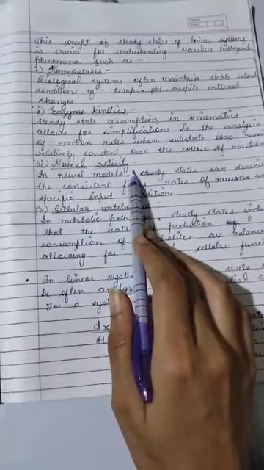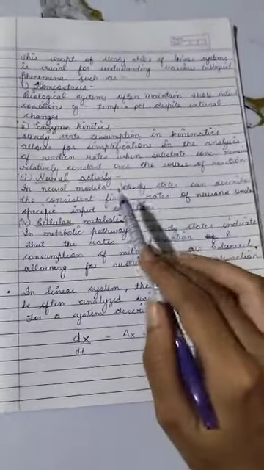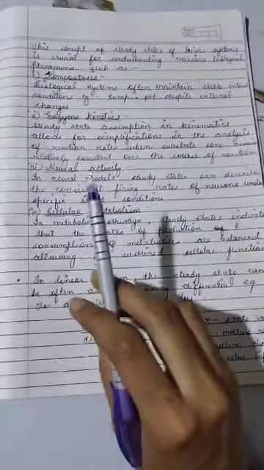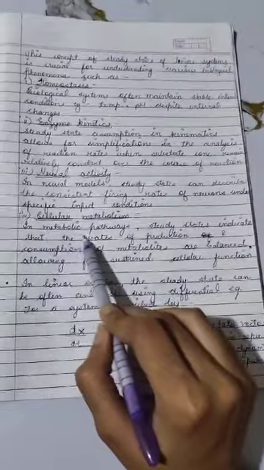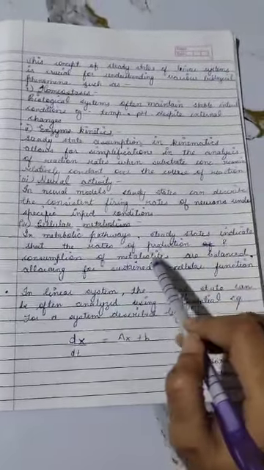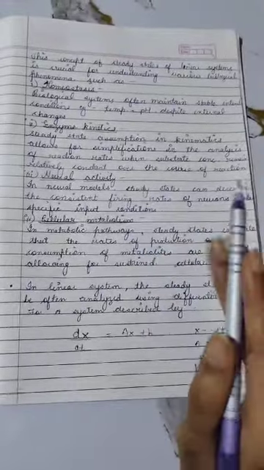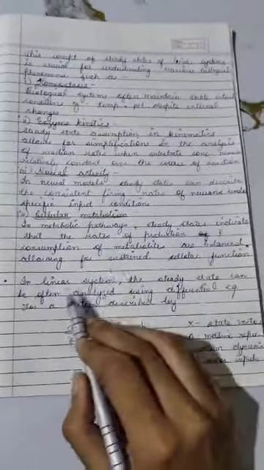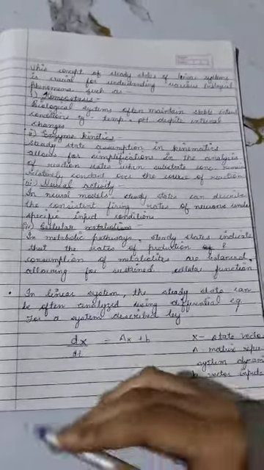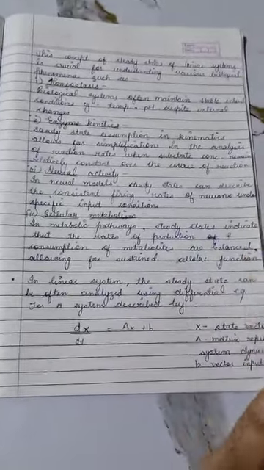The third one is neural activity. In neural models, steady states can describe the constant firing rates of neurons under specific input conditions. The fourth is cellular metabolism. In metabolic pathways, steady states indicate that the rates of production and consumption of metabolites are balanced, allowing for sustained cellular function. For a cellular function to take place, we should make sure that the rate of production and rate of consumption of metabolites are balanced, so only then will it work properly.